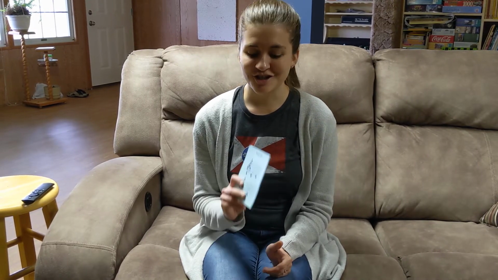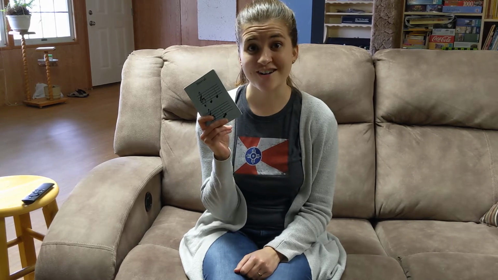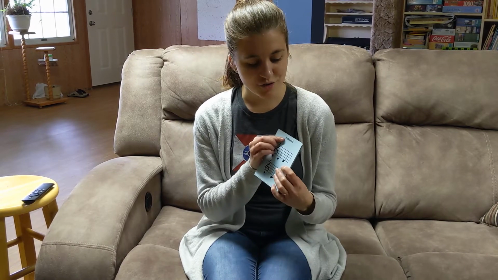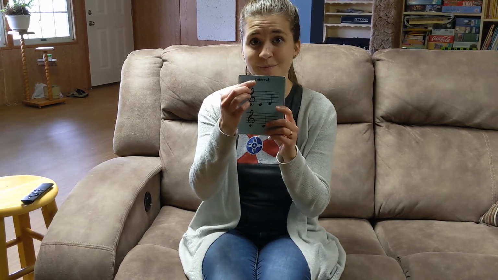So we have worked on many types of flashcards in this class, but we have not yet launched into the blue flashcards. So we're going to start working on those today. The blue flashcards introduce us to something called intervals. Now in music, an interval is the distance between two notes.